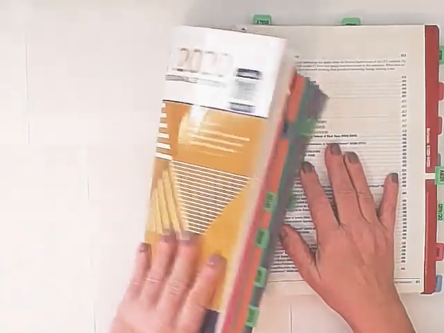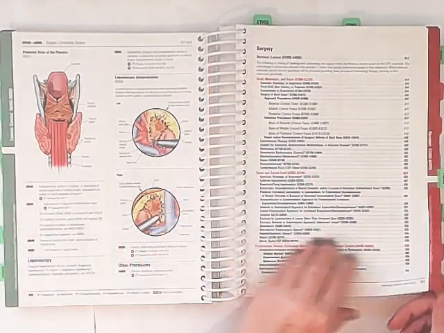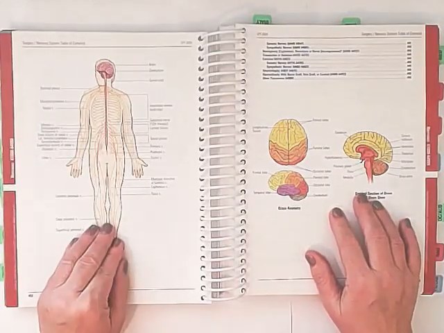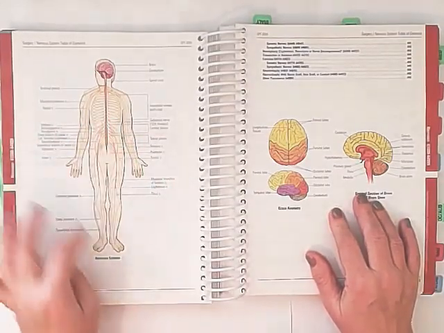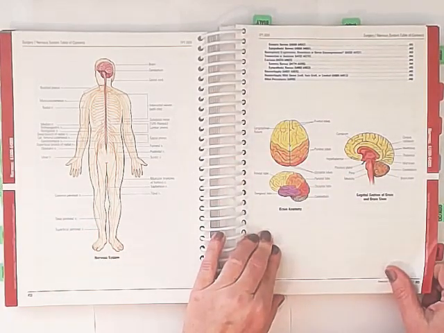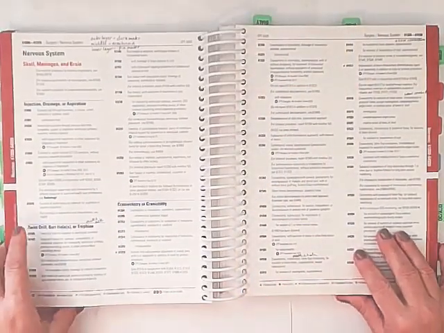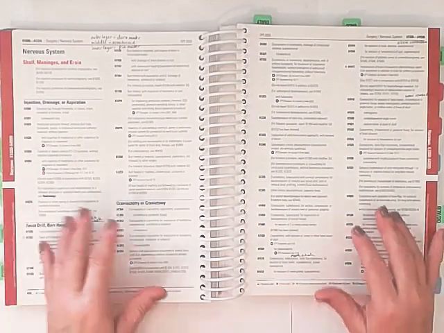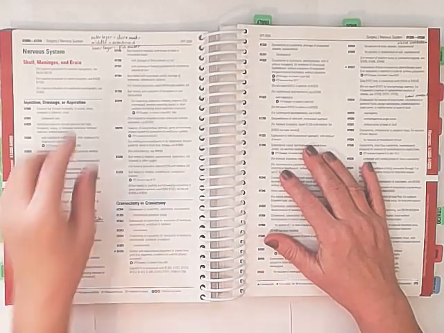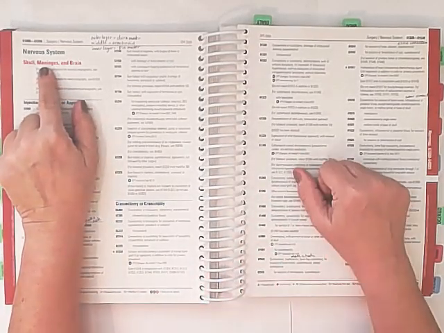This is the nervous section. Your 2020 CPT begins with your index, good illustrations to your nerves, the different nerve centers, which are your plexus, brain, different lobes, different parts of the brain. This is very good. The nervous system will start with the top of the body, which is the skull, meninges, and brain. The meninges do run along down the spine as well.